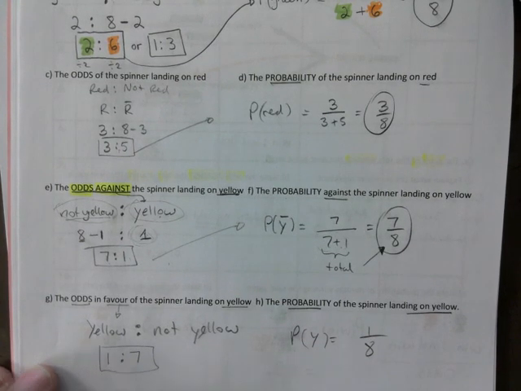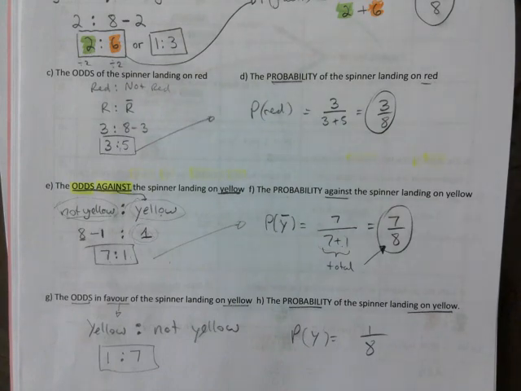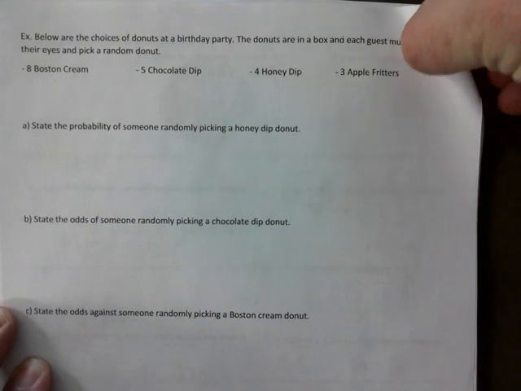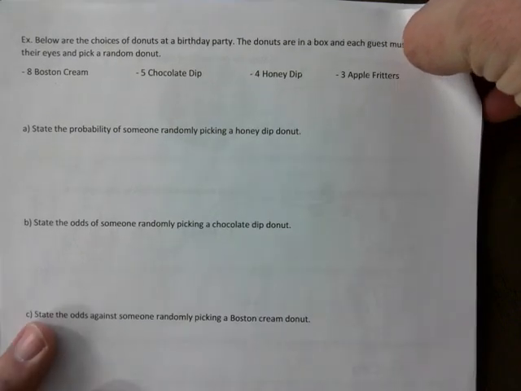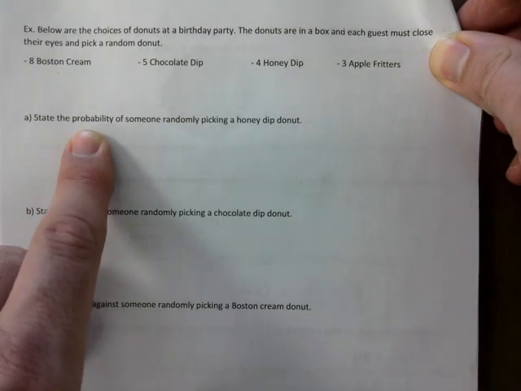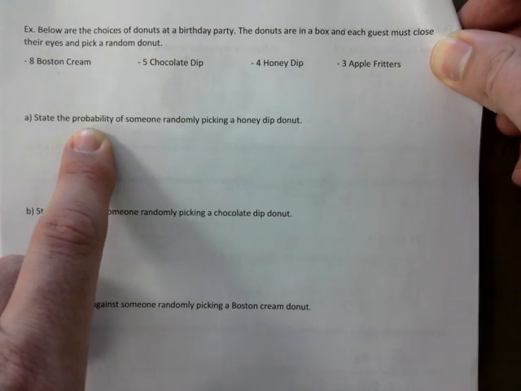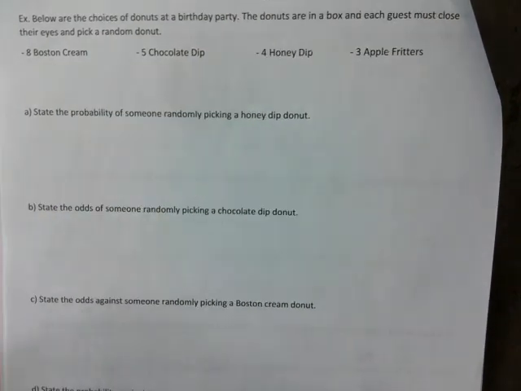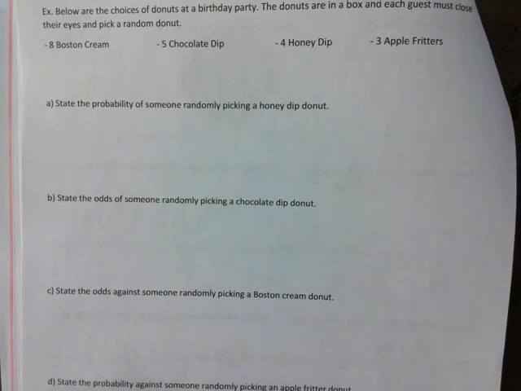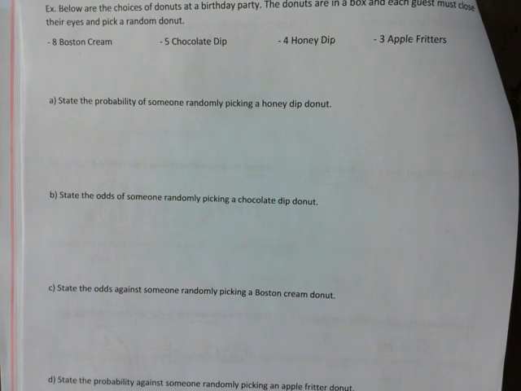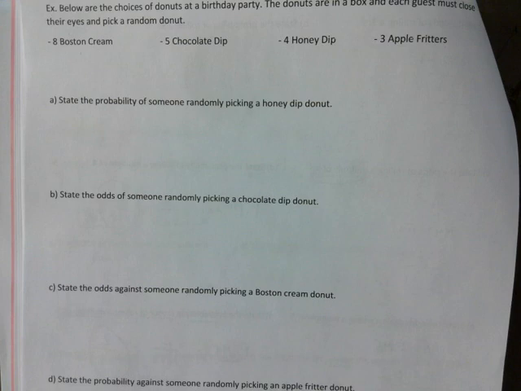Okay. I want you, with this review, to work on pages 19 and 20. It's the same thing as this spinner. It's just there's no spinner in this case. There's a donut. It could be whatever, right? So go to page 19 and 20. Read carefully. Is it asking for a probability or is it asking for odds? And then you try 20 as well. Take a few minutes.